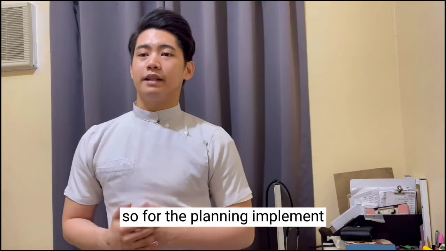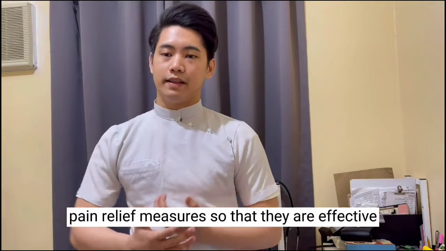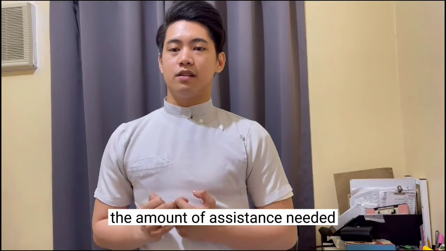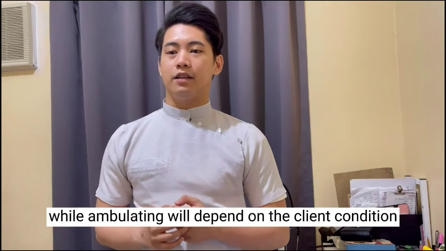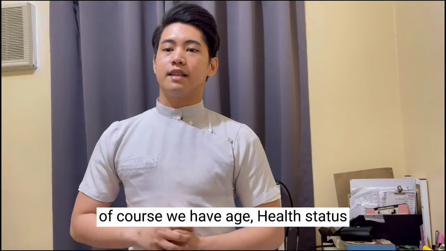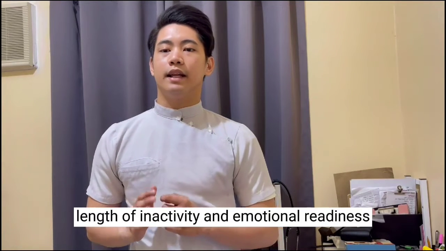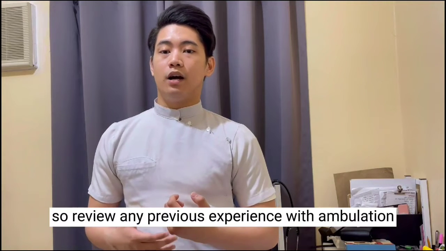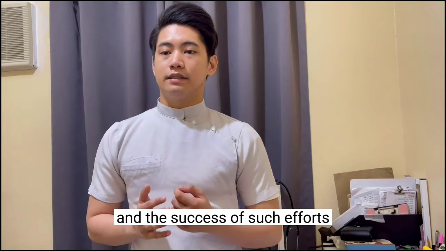For the planning, implement pain relief measures so that they are effective. The amount of assistance needed while ambulating will depend on the client's condition, for example, age, health status, length of inactivity, and emotional readiness. Review any previous experience with ambulation and the success of such efforts.